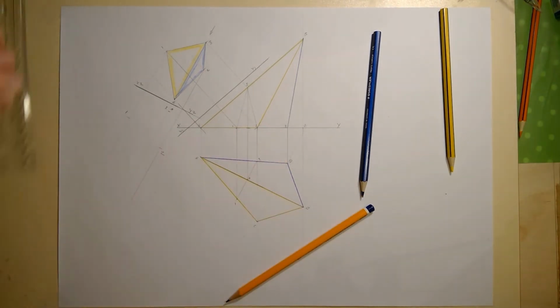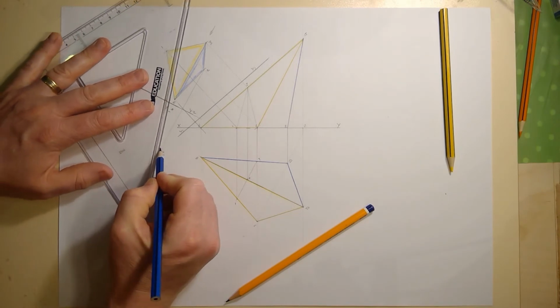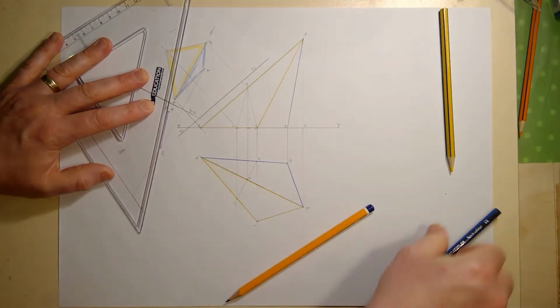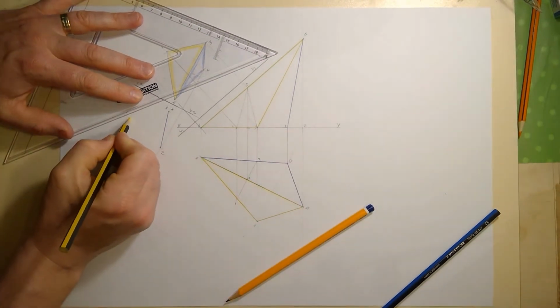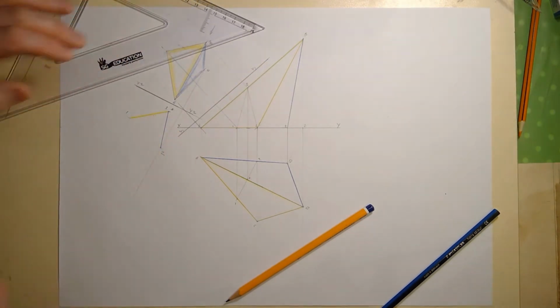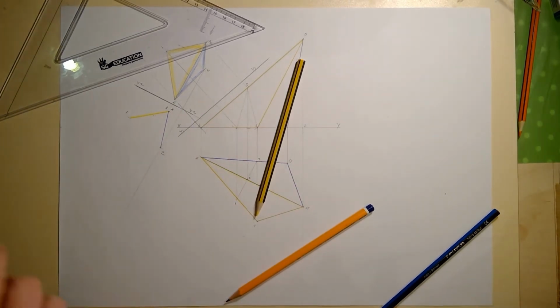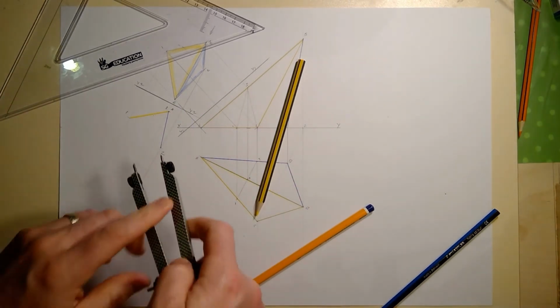Yes, that's my dihedral sorted. Okay, and again, just label it up as being your dihedral angle between both planes. Okay.